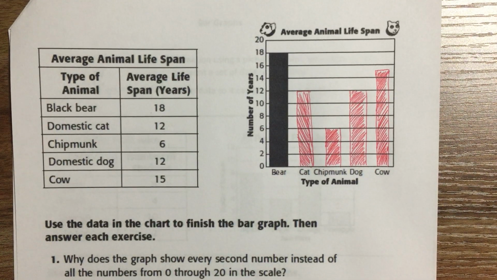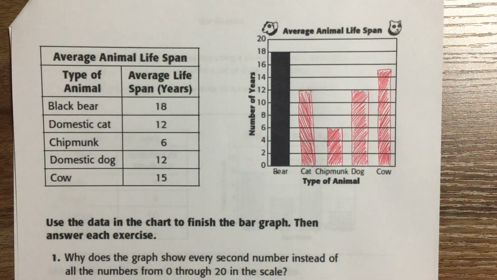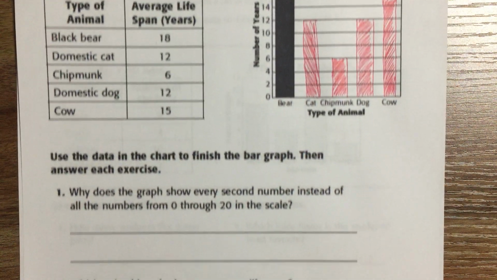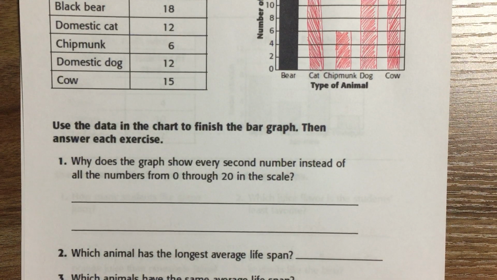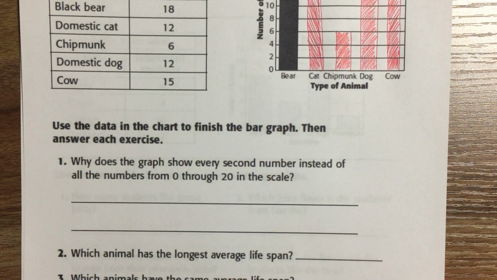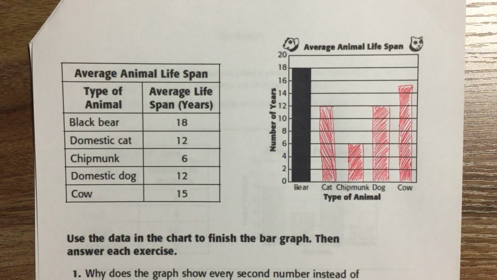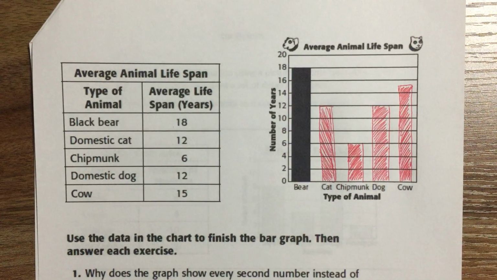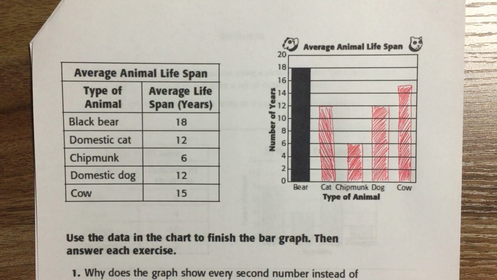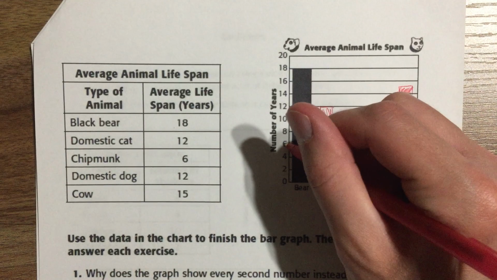Okay. Now we can answer our questions because we have our graph made and we have our table put together over here. So, number 1. Why does the graph show every second number instead of all the numbers from 0 through 20 in the scale? And that's a great question. Looking at that graph, we've got 0, 2, 4, 6, 8, all the way up to 20, which we counted earlier. Why would they not put every single number? Why would they not put 1, 2, 3, 4, 5, 6, 7, 8?